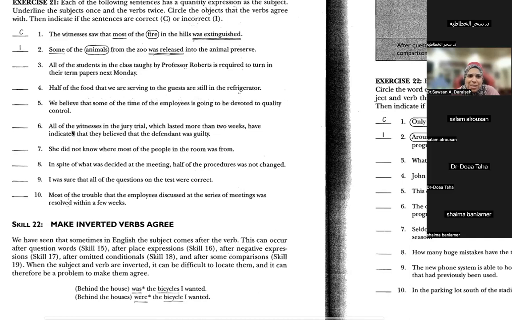Look, all of the witnesses, by the way. So where is this person? Where is the defendant going? I want to see how you guys can think and connect. Where is the defendant going, since all the witnesses in the jury trial have indicated that they believe that the defendant was guilty? Let me hear one answer, Dr. Sahar. To the prison, doctor. Excellent job. To jail, to prison. Good job.